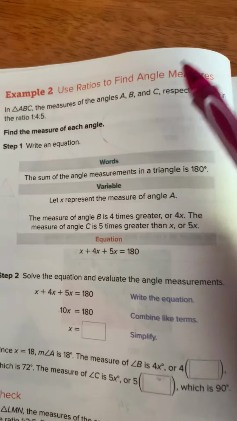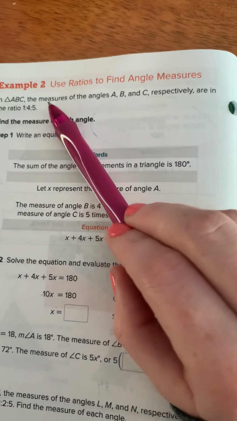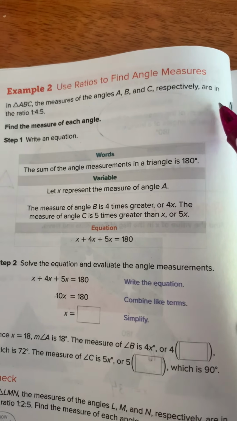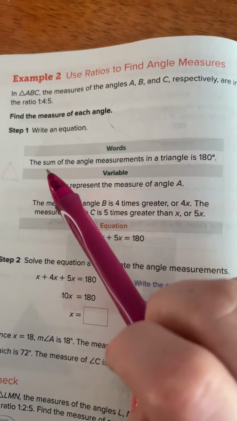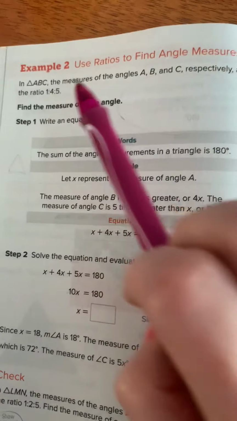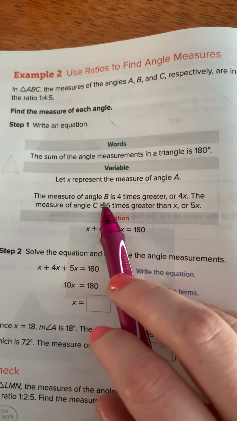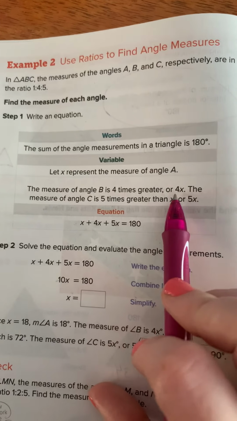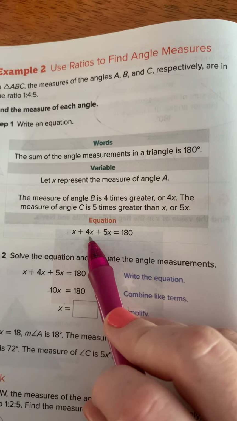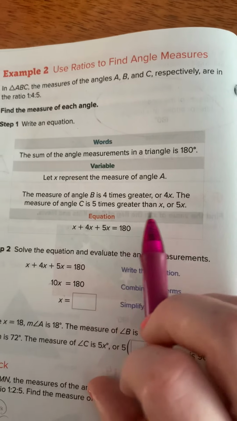All right. The next one, it's talking about on page 396, you could use ratios. If triangle ABC, we want to find the angles of each. We know it's going to add up to 180 because the sum of angle measures in a triangle is 180. We will look at the ratios, 1 to 4 to 5. So if the measure of B is 4 times greater, 4x represents 4 times greater. And the measure of C is 5 times greater, so 5x, and then just 1x.